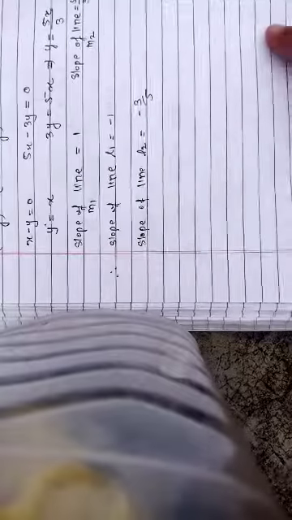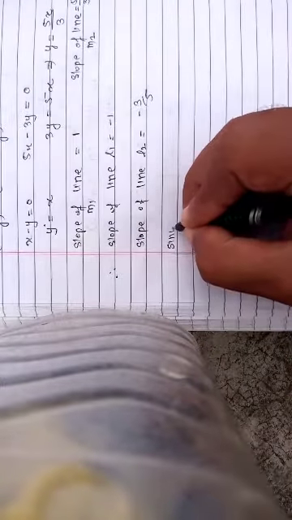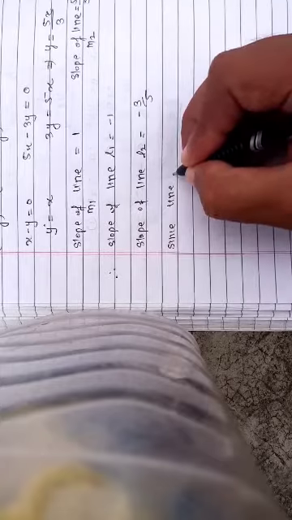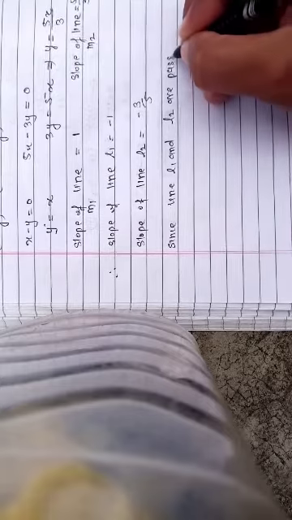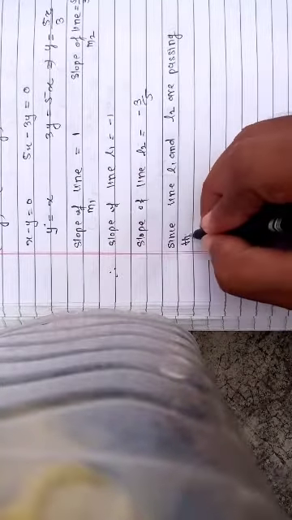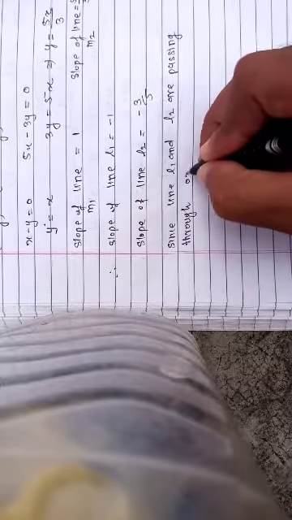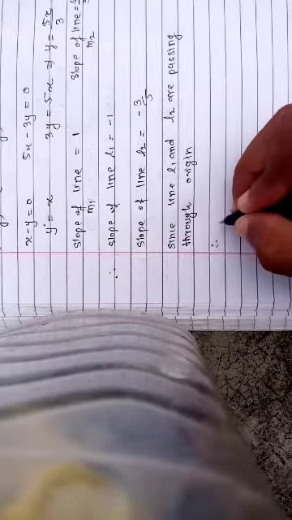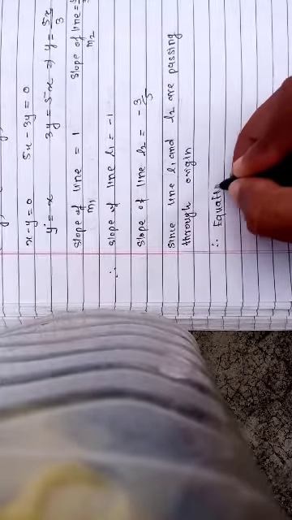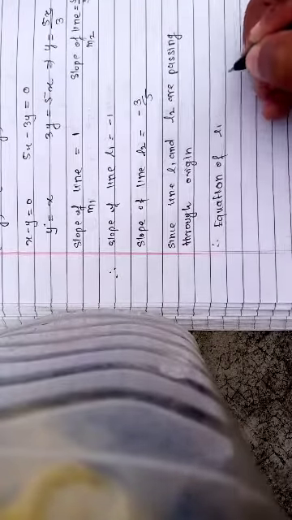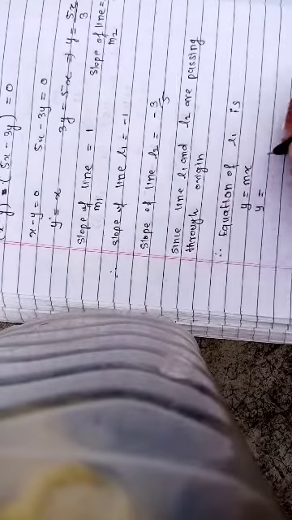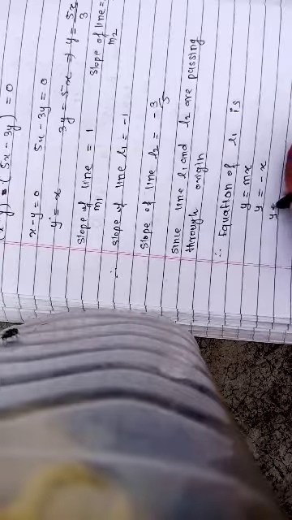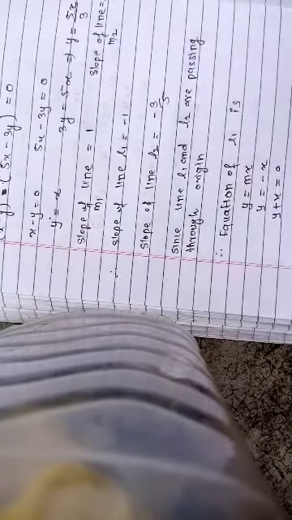Okay, negative reciprocal. Since lines L1 and L2 are passing through the origin, therefore the equation of L1 is y = mx, so y = −x, so x + y = 0.